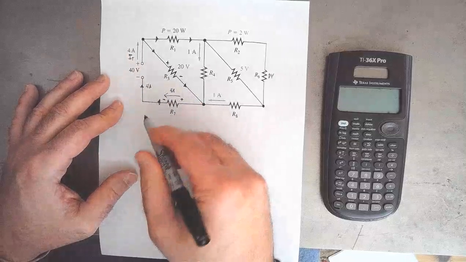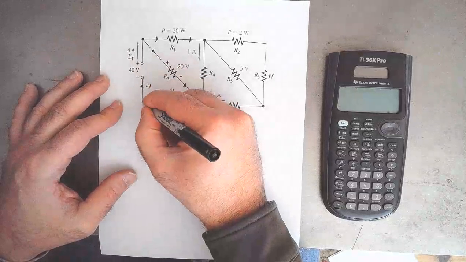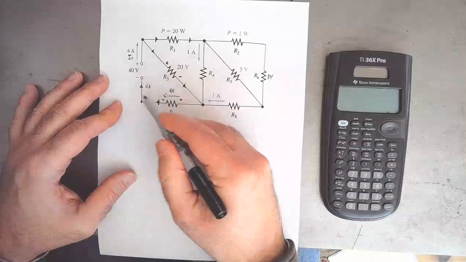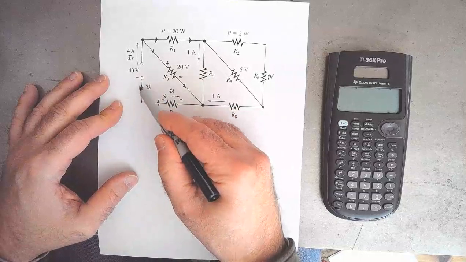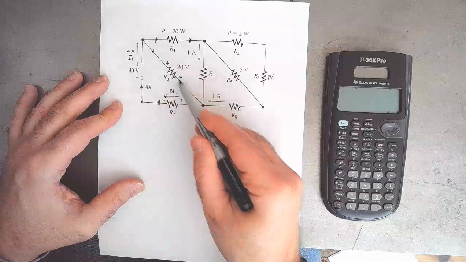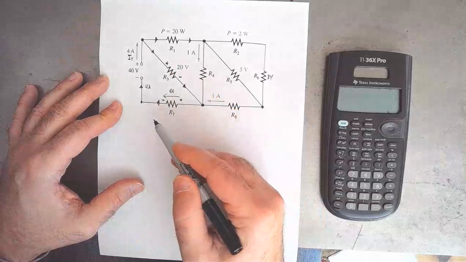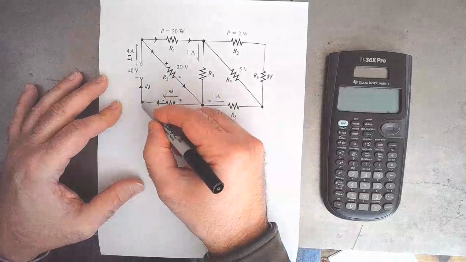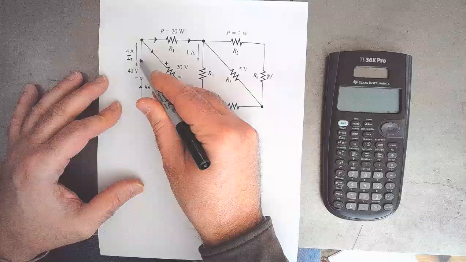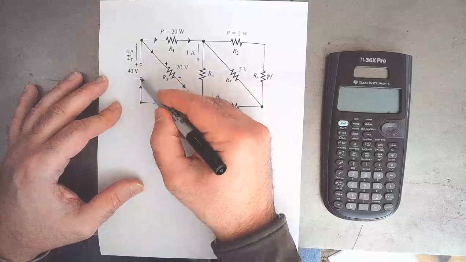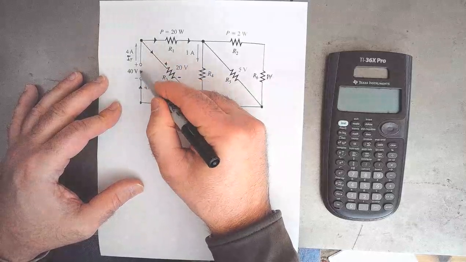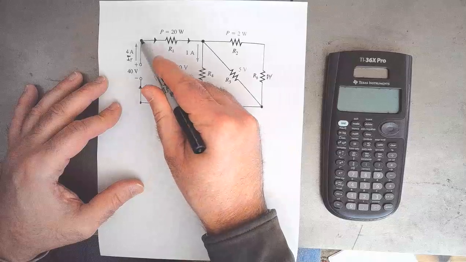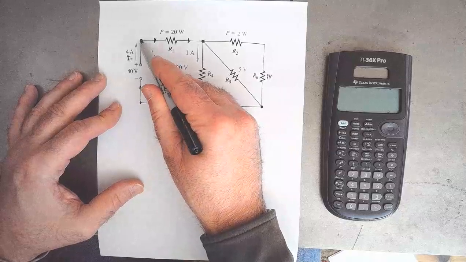So anyway, let's go around this loop. I'll start right here. So I'm using Kirchhoff's voltage law, which basically says the sum of all the voltage increases and decreases around the loop must be 0. So I'll start right here. Well, I just crossed a 40 volt source. So I went from 0 right here to 40 volts. And that was minus to plus, so it's positive 40. So I've increased by 40.